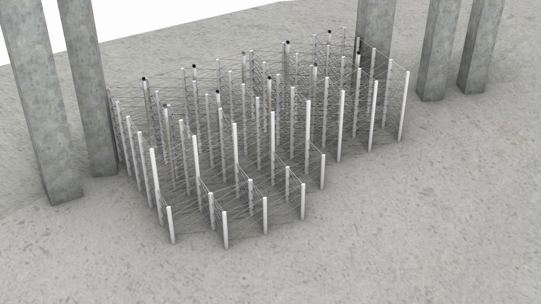The primary components of the system are galvanized steel pipes with a diameter of 48.6 mm and a thickness of 3.2 mm, arranged at 1.2 meter intervals. These pipes are connected using couplers, reinforced laterally with ledgers, and braced diagonally to resist wind loads and vibrations.